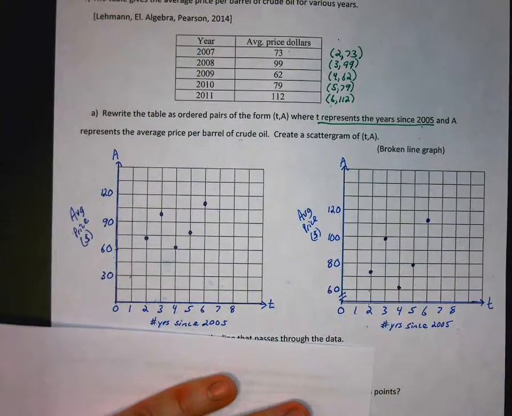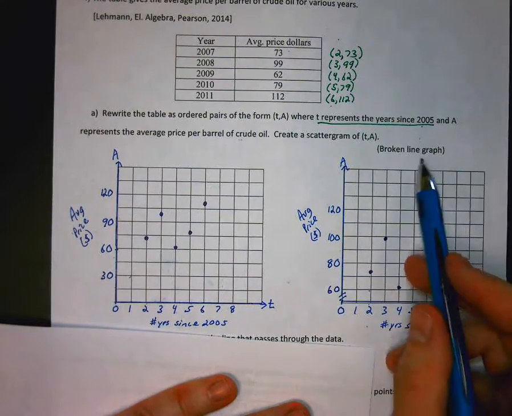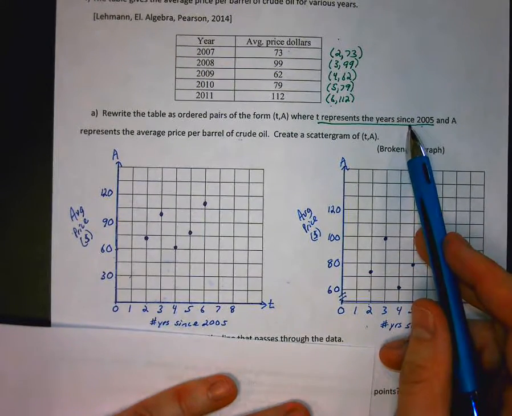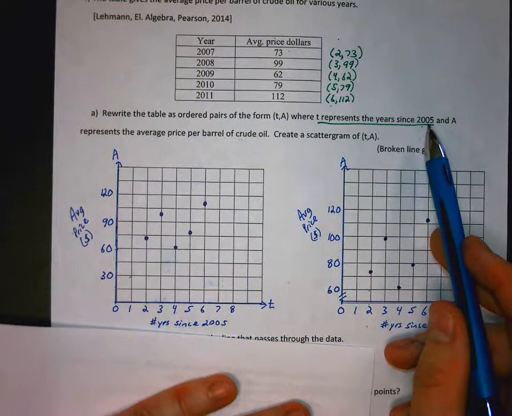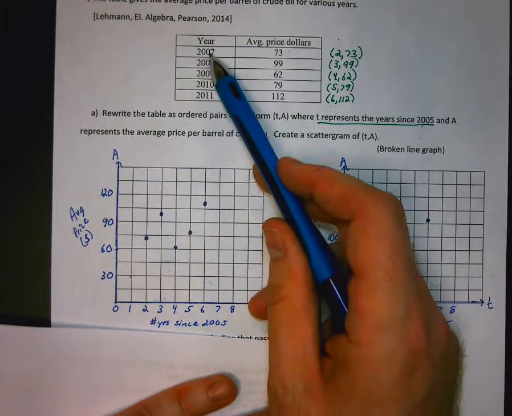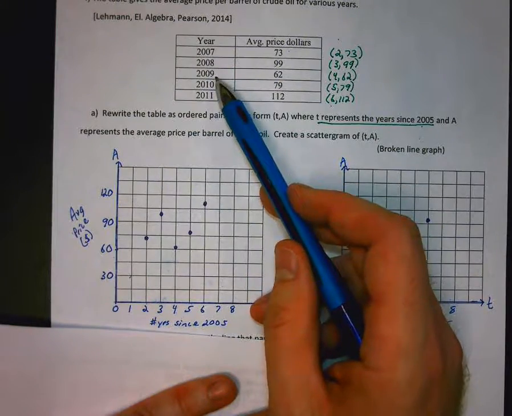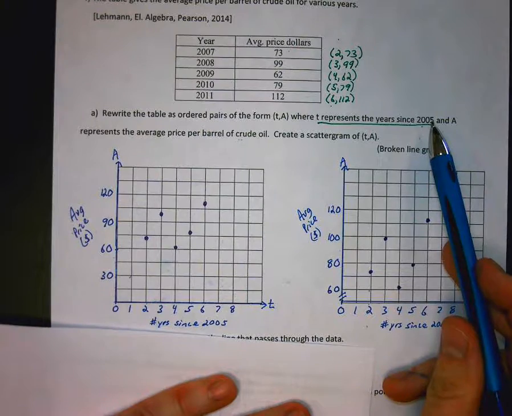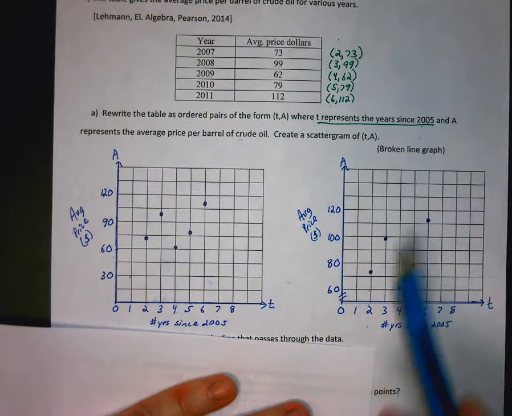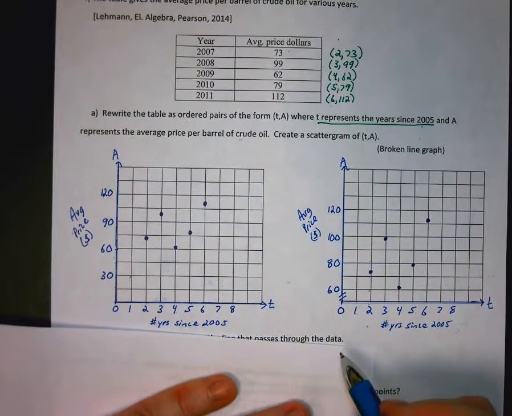Now, two things I do want to mention with a broken line. You can also do it on the t-axis. Just suppose they said in the directions up here, when they defined the variable, that t represents the years since, say, 1990, and then they gave you the years 2007, 8, 9, 10, and so on. Well, 1990 is a good 17 years before 2007.